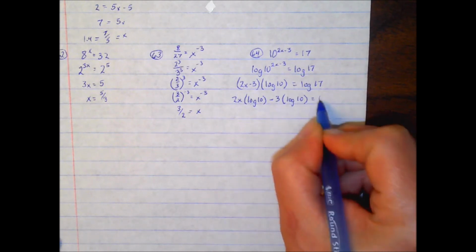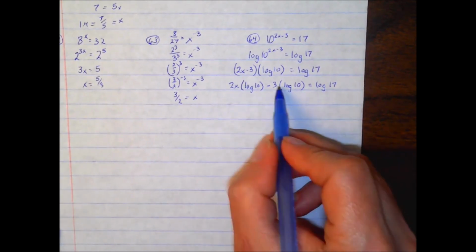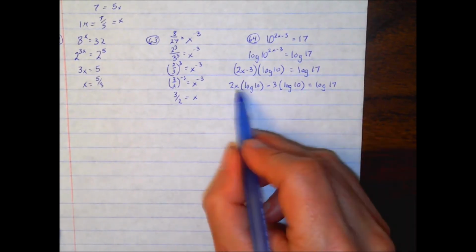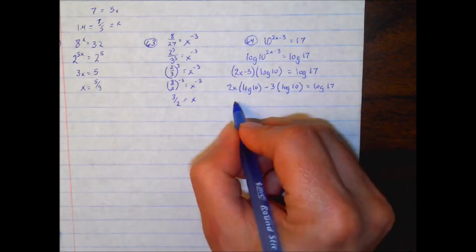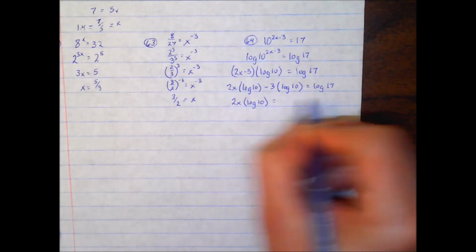When it's just a single log, let's turn it to an exponent. So the exponent would be 64 to the 1/3 equals x. And 64 to the 1/3 is the same as cube root of 64, which is 4.